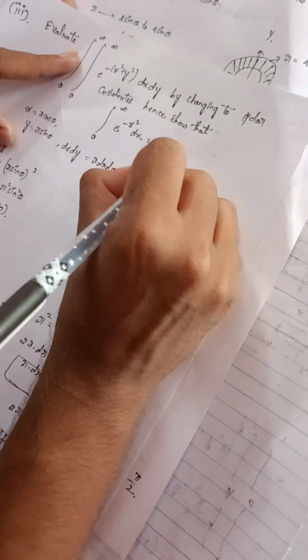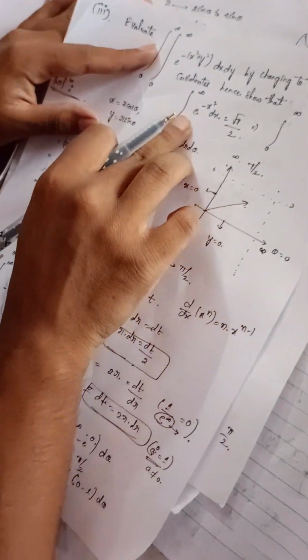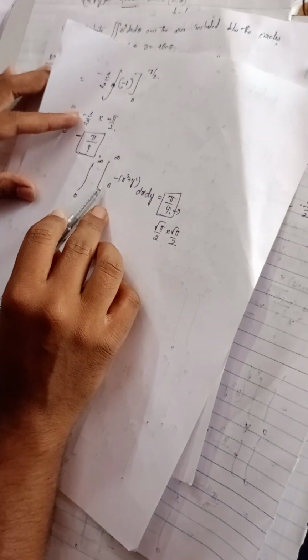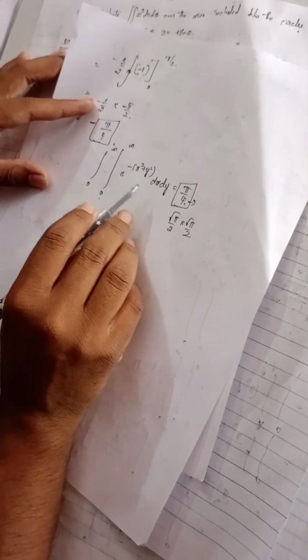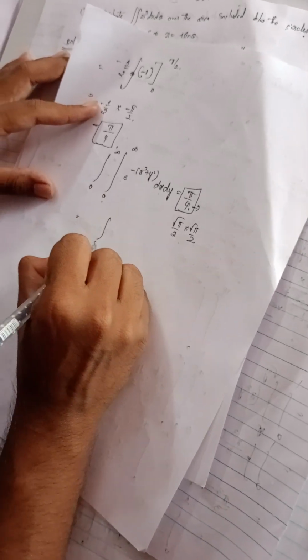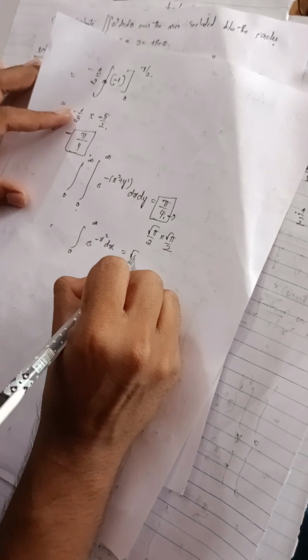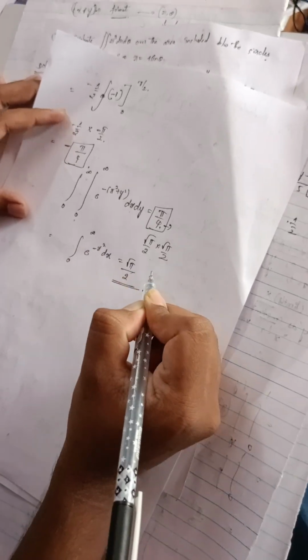So now what is asked in the question? The question asks integral 0 to infinity e to the power of minus x square dx. So if we split this pi by 4 equally among x and y, integral 0 to infinity e to the power of minus x square dx would be simply under root of pi by 2. Hope you all have understood.